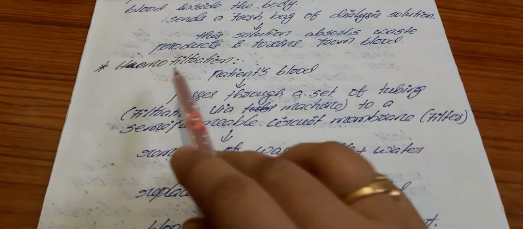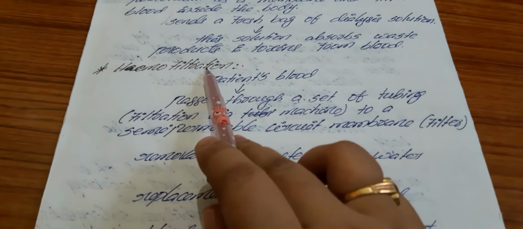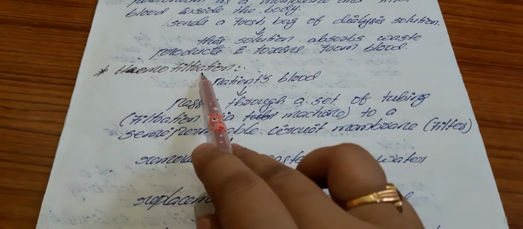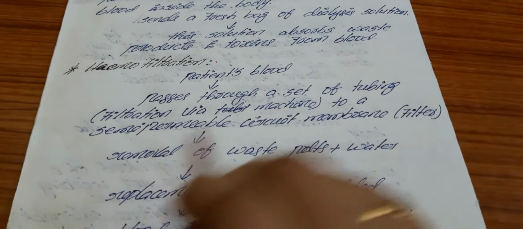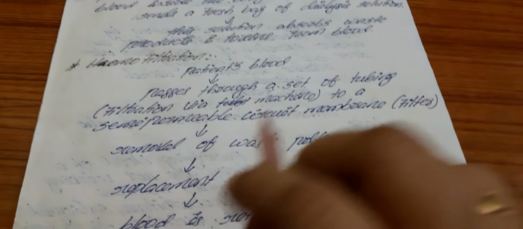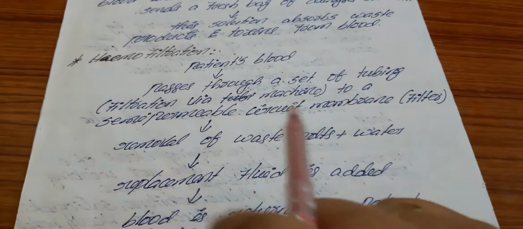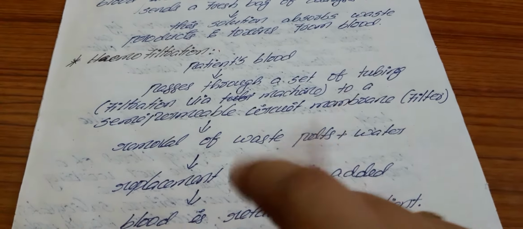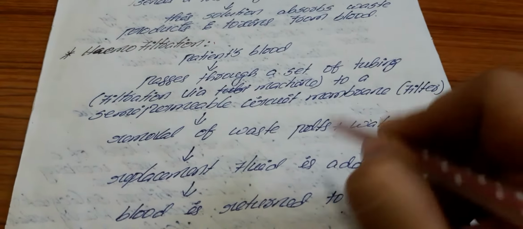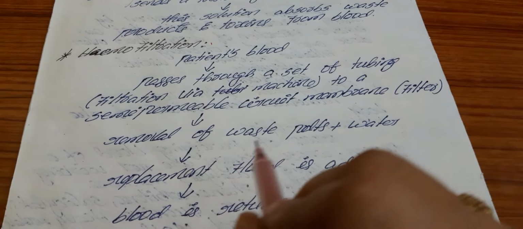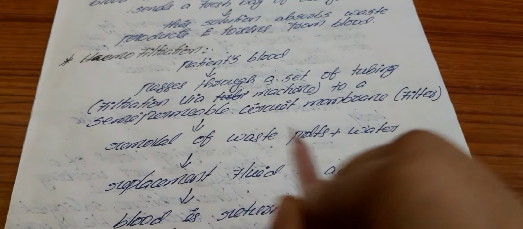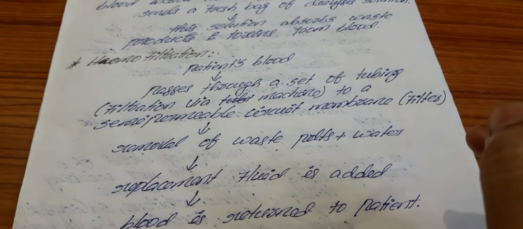The next technique is hemofiltration. In hemofiltration, we use a hemofilter to remove the waste products or poison from the blood. This hemofilter contains semi-permeable filters. We pass the blood through the semi-permeable filters and we get fresh blood.